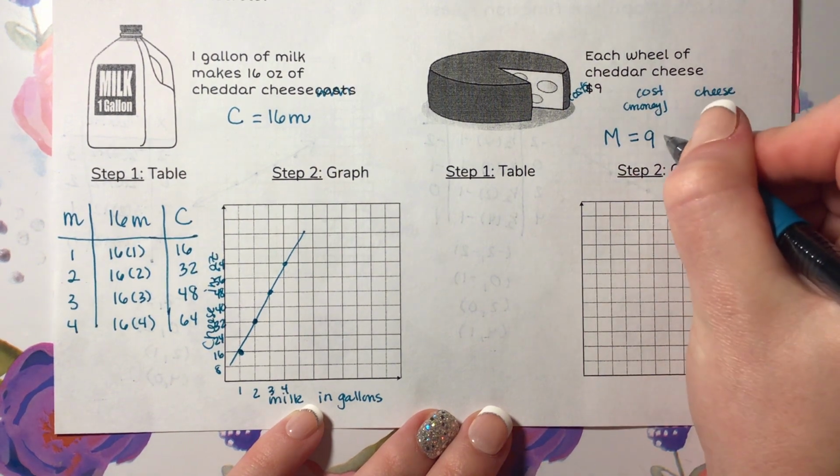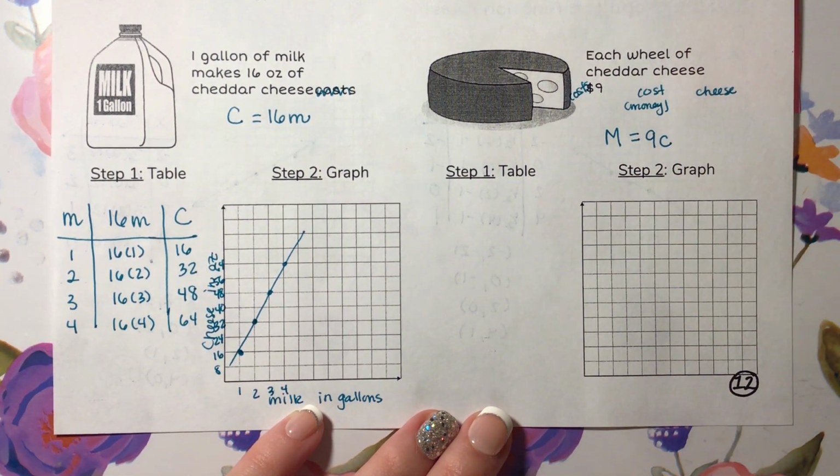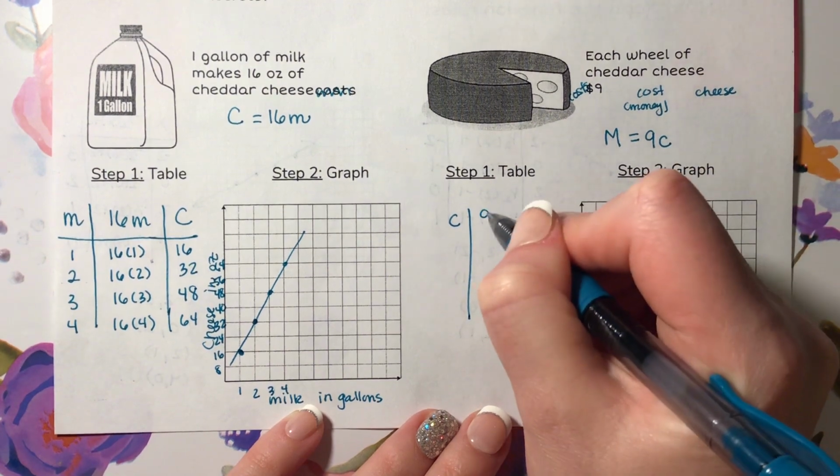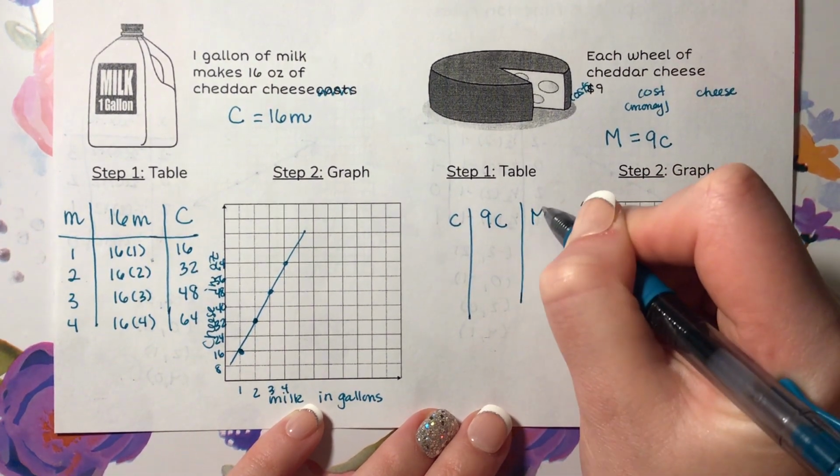So I'm going to say 9C. Now, the cheese brings in the money; the money does not bring in the cheese. So we need to do C first, and then we have 9C, and then M.